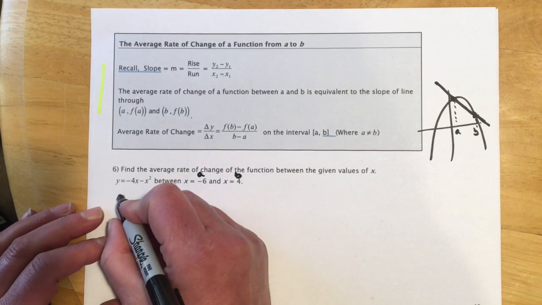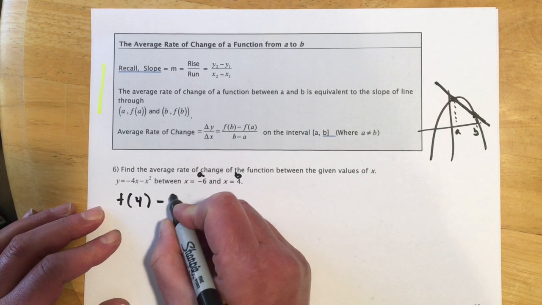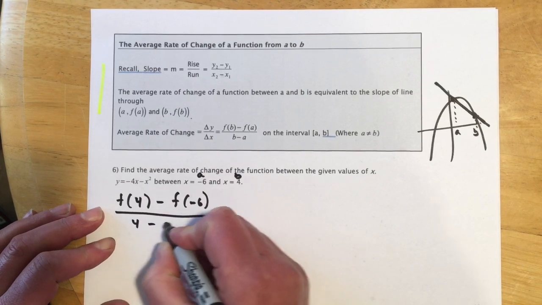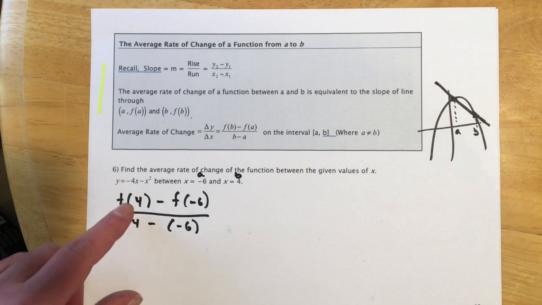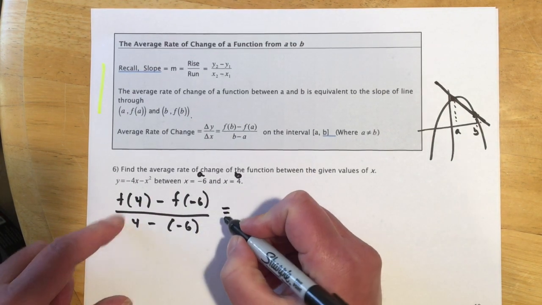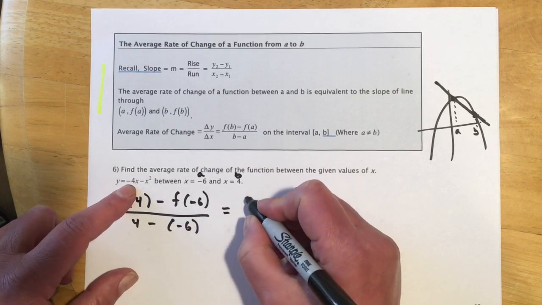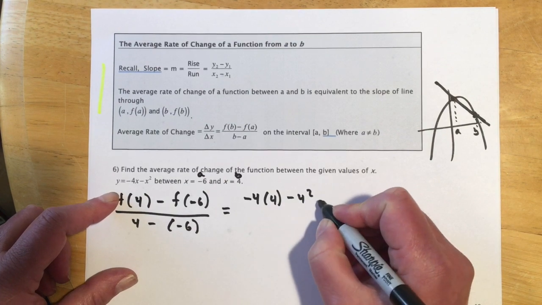And then we're just going to find f of, and I think this time I will write it out, f of 4 minus f of -6 over 4 minus -6. So these will be our y2 minus y1 over our x2 minus x1. And f of 4, we just drop that right in the equation they gave us. So -4 times 4 minus 4 squared.